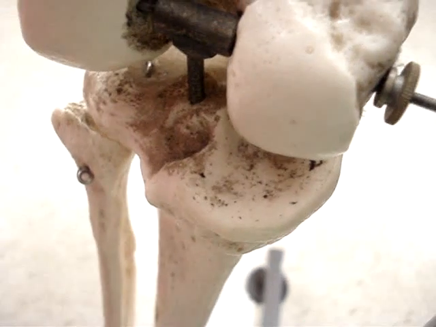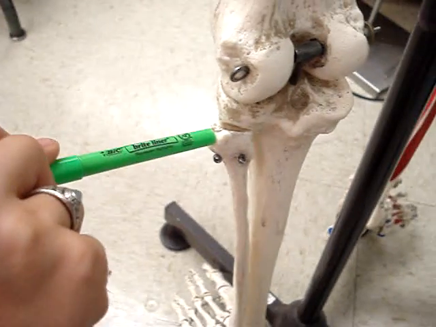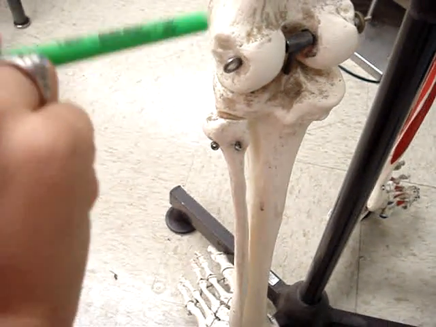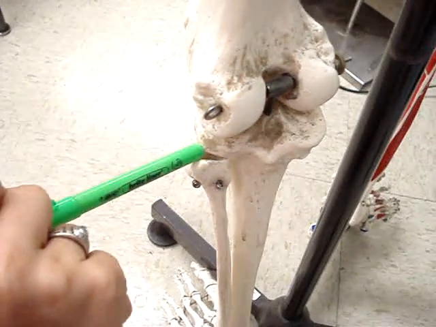Biceps femoris long head originates on the ischial tuberosity and inserts on the head of the fibula. The biceps femoris short head originates on the linea aspera and inserts on the head of the fibula.